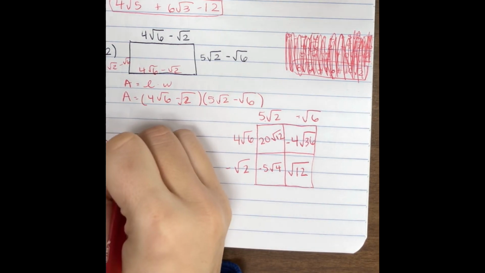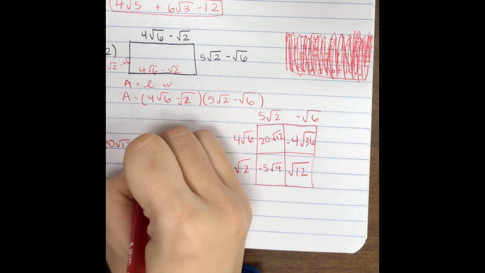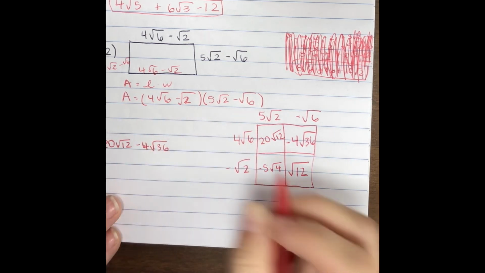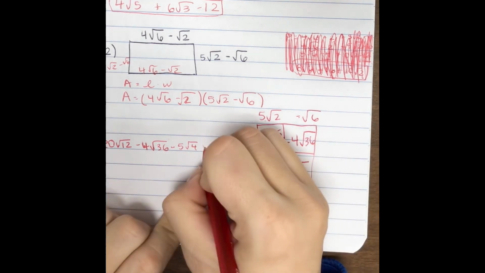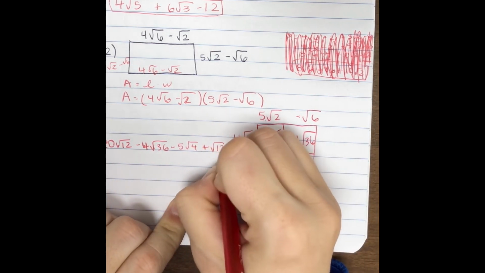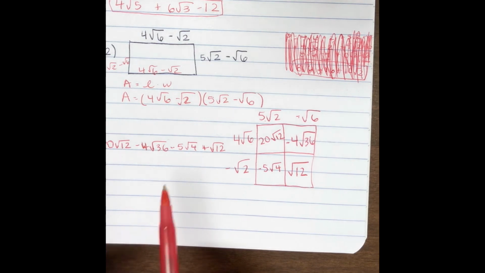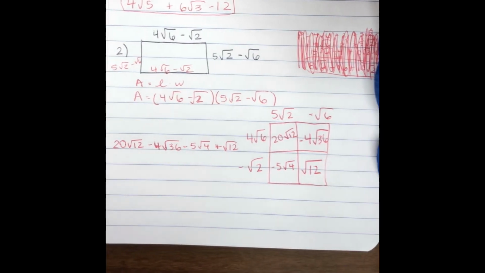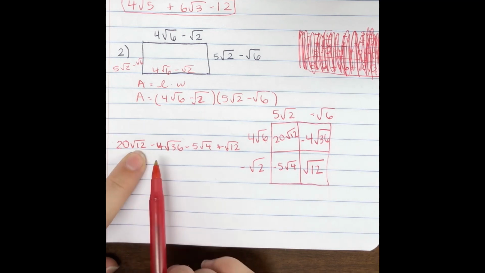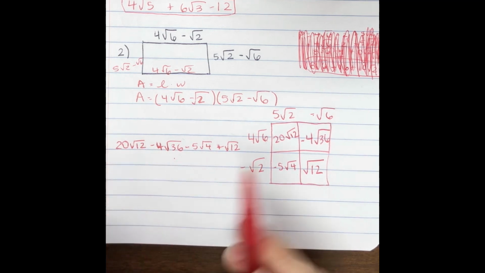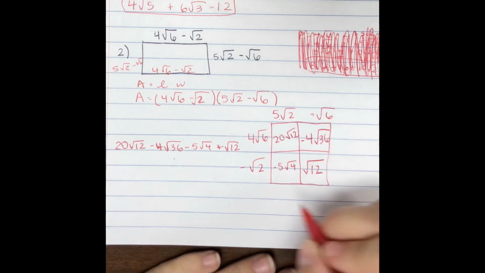So I have 20 square root of 12 minus 4 square root of 36 minus 5 square root of 4, and then plus square root of 12. Okay. Well, if I'm looking at which ones would simplify, I know I can simplify square root of 12, so we'll just start there.